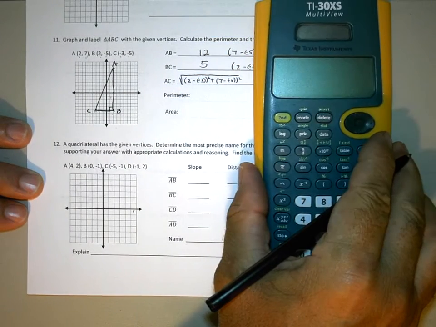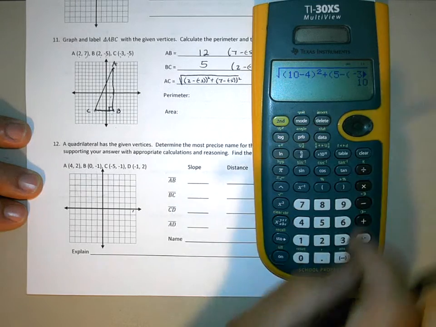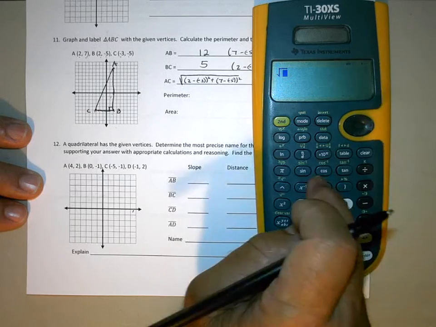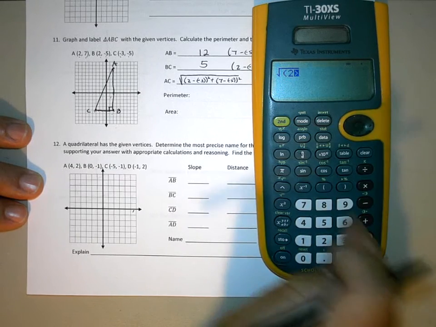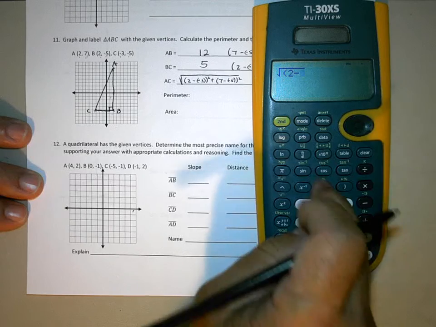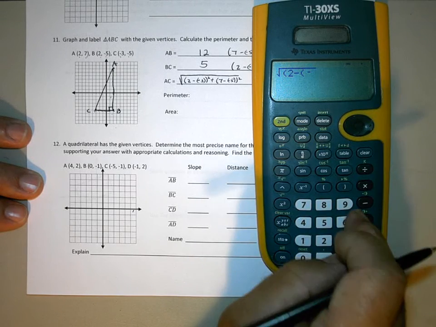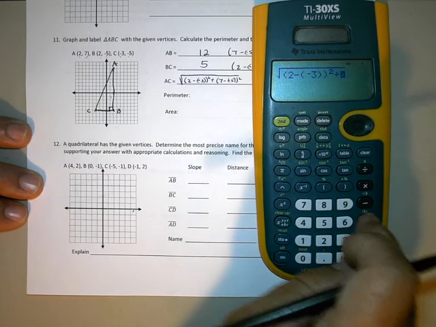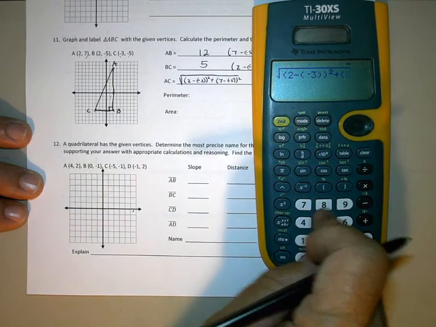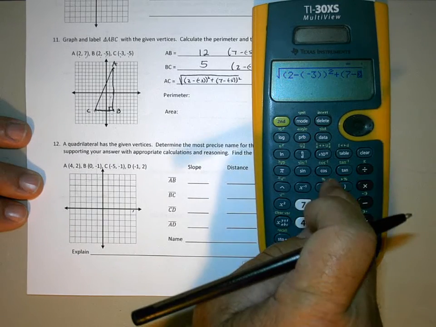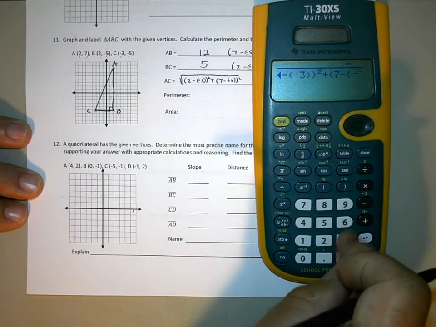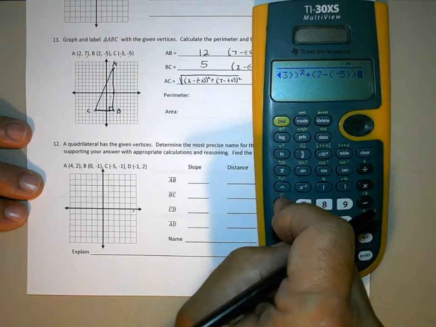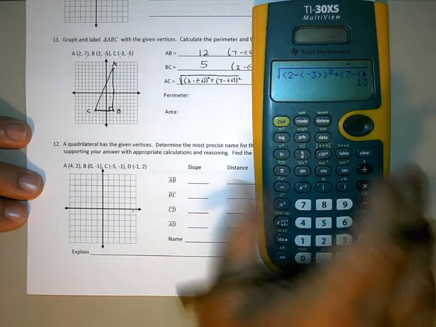Plugging that into our calculator, the square root of 2 minus negative 3 squared plus 7 minus negative 5 squared equals 13.